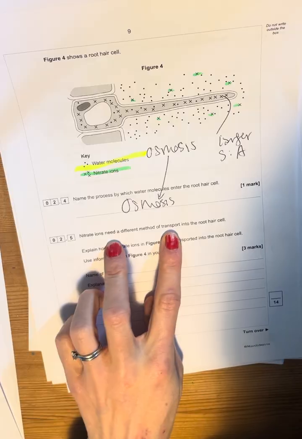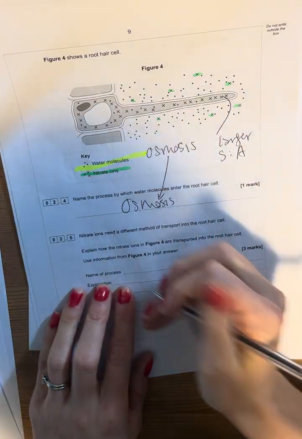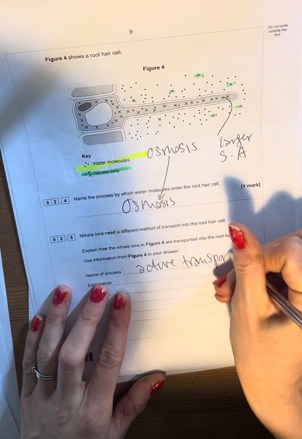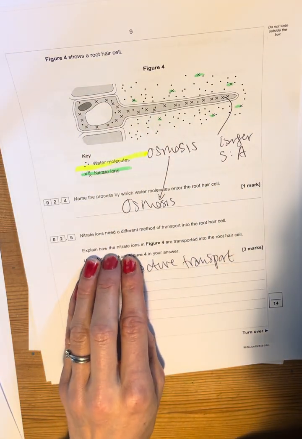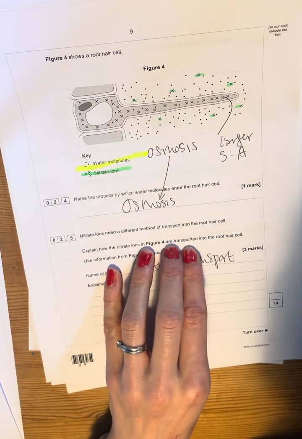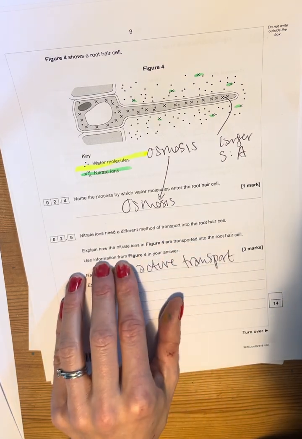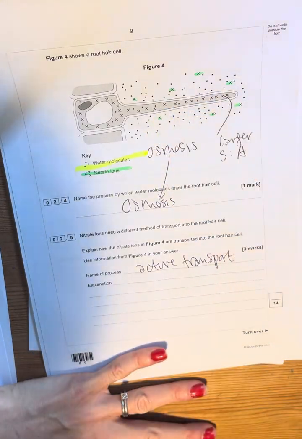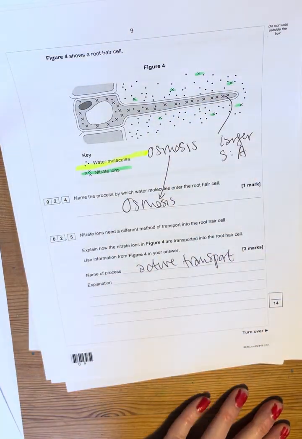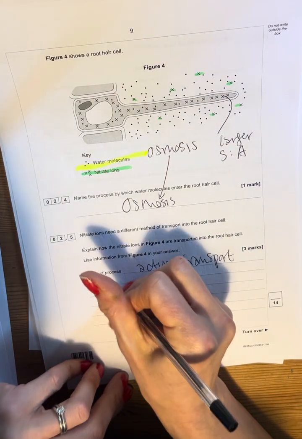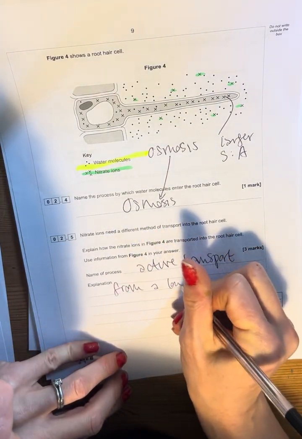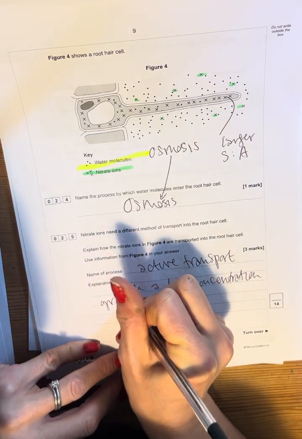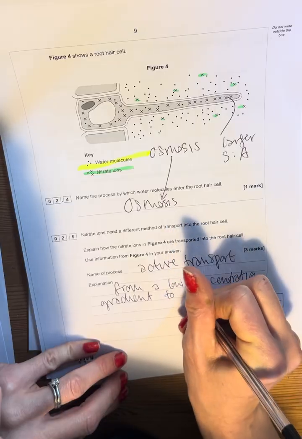Nitrate ions need a different method of transport into the root hair cell. Active transport, and that's where it goes from a low concentration to a high concentration. Explain how the nitrate ions are transported into the root hair cell. Use information from figure 4 to help you. So your explanation here, why is it active transport and not something else? You want to say that it's going from a low concentration gradient to high.